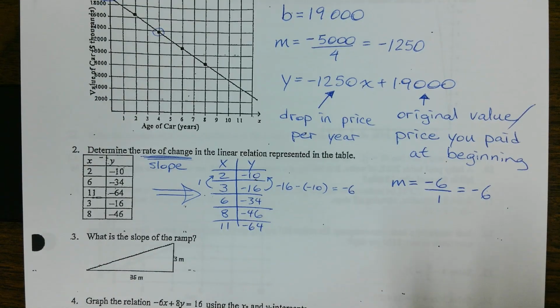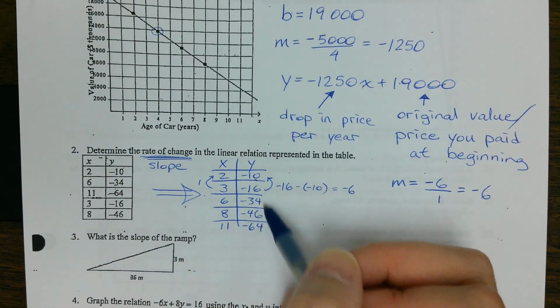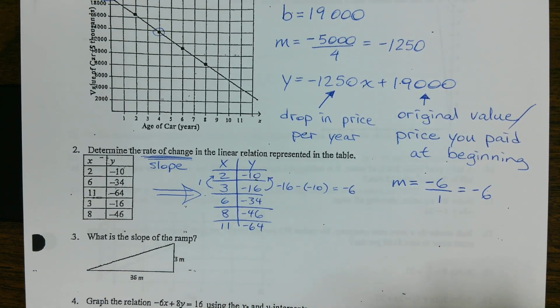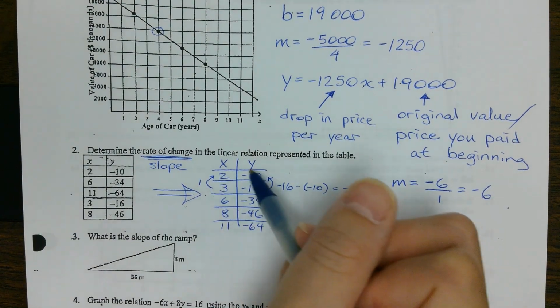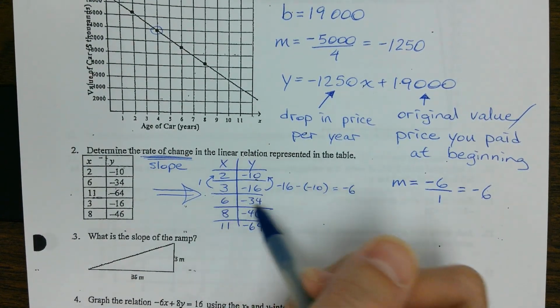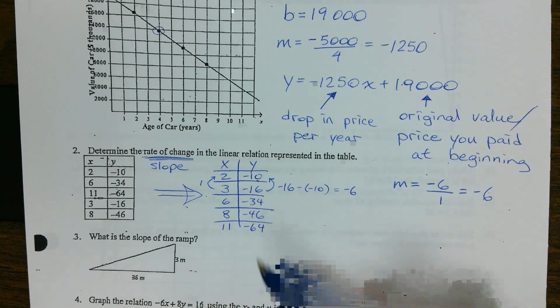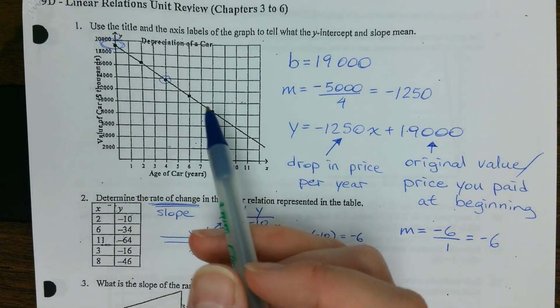Another option you could have done: how many points did I give you in this table? Yeah, 5. Each one of these is just the coordinates of a point. So if I were to graph this, these were 5 points, just like right here, I gave you 5 points.